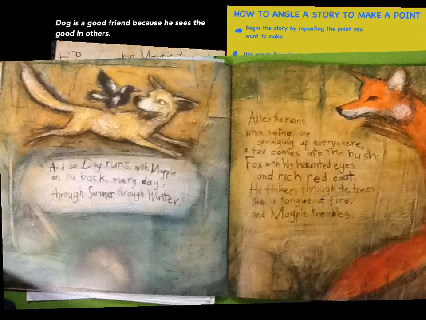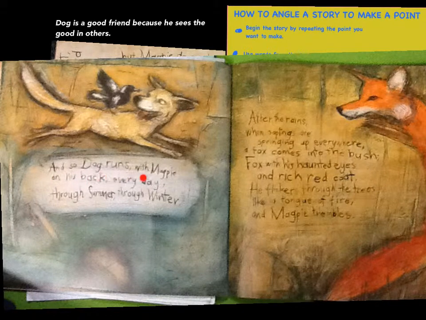Alright, on this page, it says, "And so Dog runs with Magpie on his back every day, through summer, through winter." After the rains, when saplings are springing up everywhere, a fox comes into the bush. Fox with his haunted eyes and rich red coat. He flickers through the trees like a tongue of fire, and Magpie trembles. So here we're starting to get the idea that Magpie is seeing something that is frightening to her with Fox. Let's keep on going.